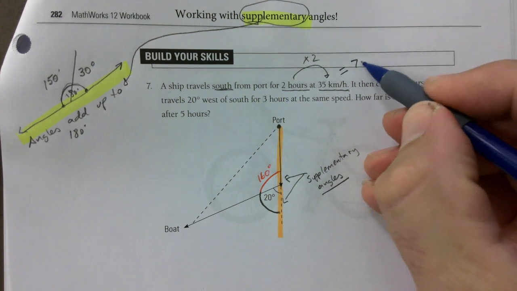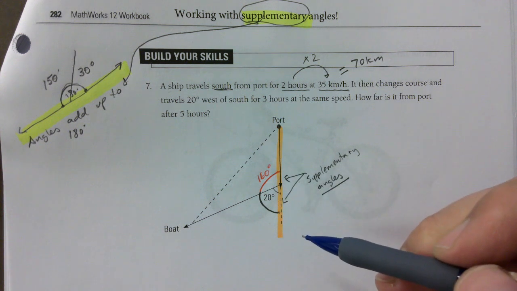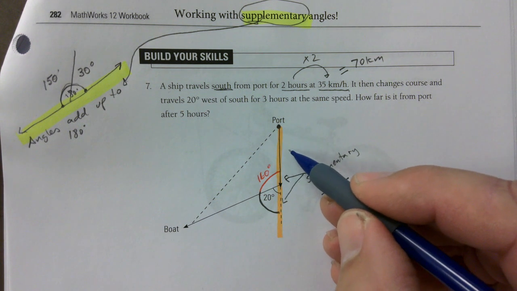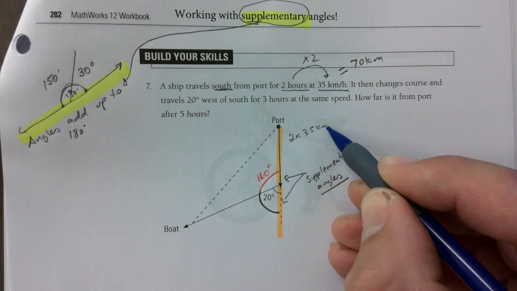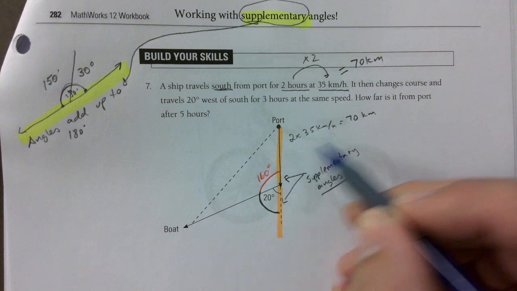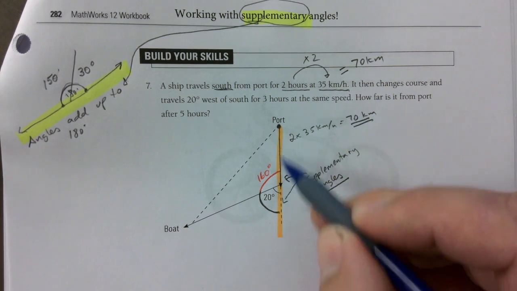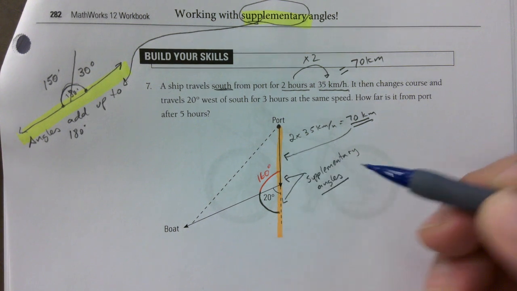So that's 70 kilometers. So they're telling you a bit of a code language, right? They're saying, hey, 2 times 35 kilometers per hour would be 70 kilometers traveled. So this side here is 70, right?